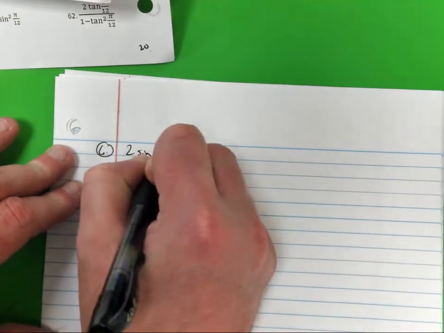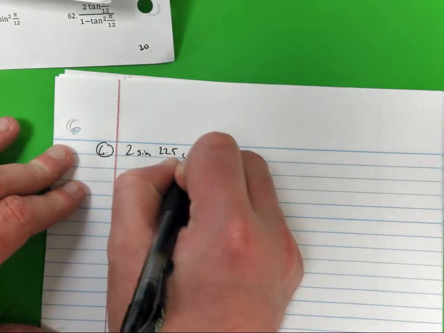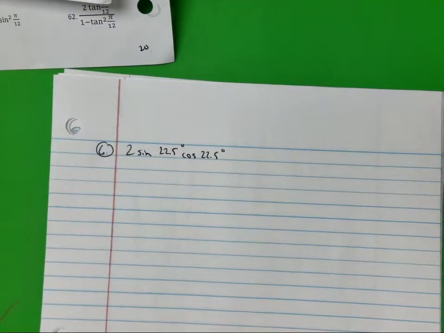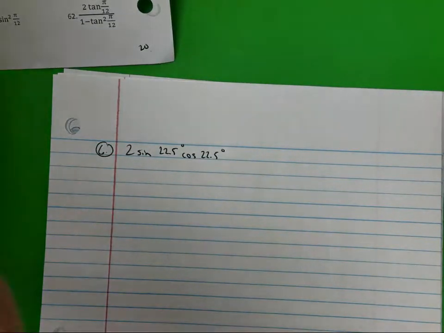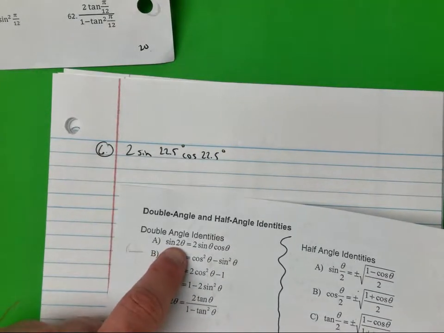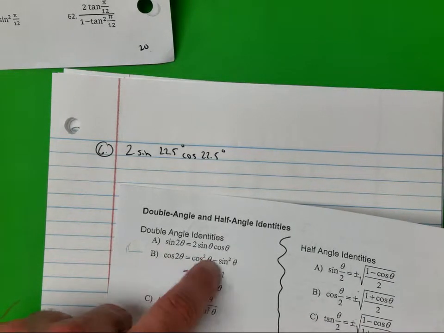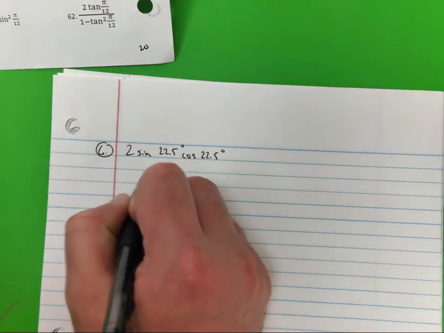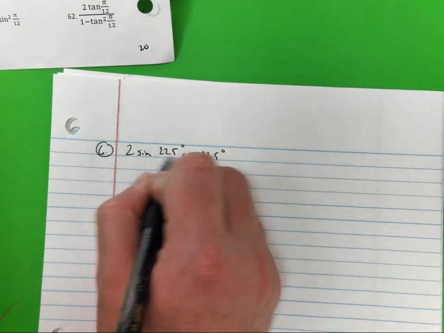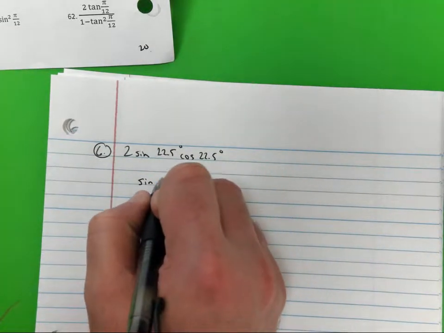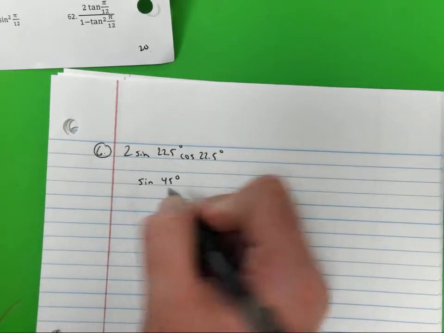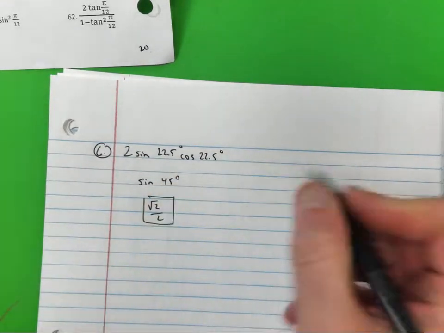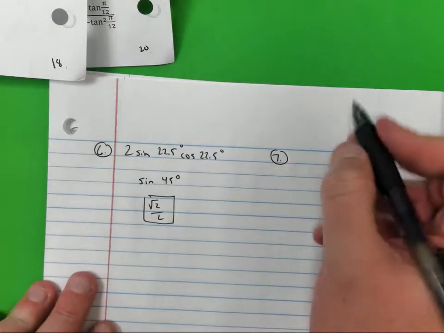2 sine 22.5 times cosine 22.5. Got to think, which formula does that look like? Well, that looks like the sine formula, double angle. So I'm going to put, since this is sine equal to that, I'm going to put sine down. And what do we want to do double that? When I double 22.5, that's 45. You should know the sine of 45, that's square root of 2 over 2. These are some more easy ones.